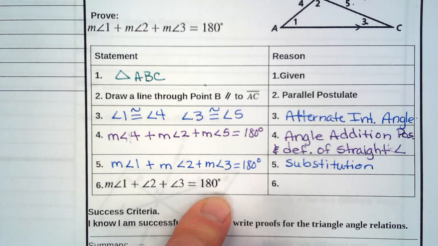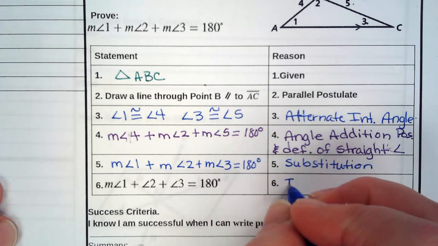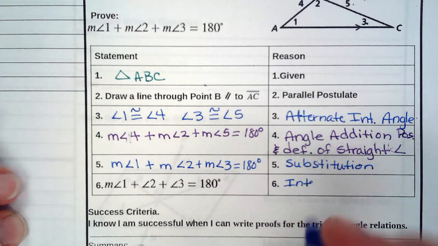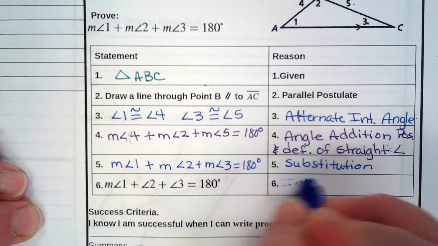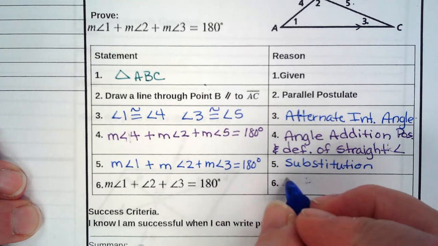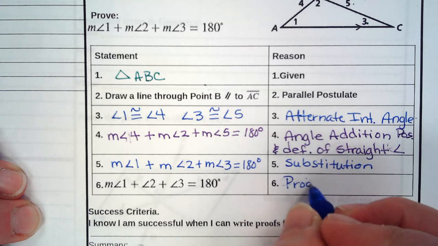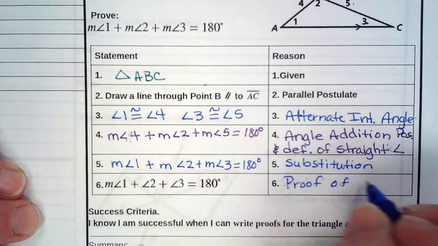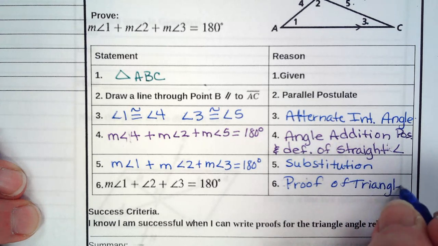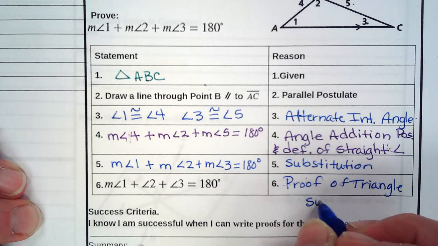We've proven it, and we can say the sum of the interior angles adds up to 180 degrees. Your triangle sum theorem.